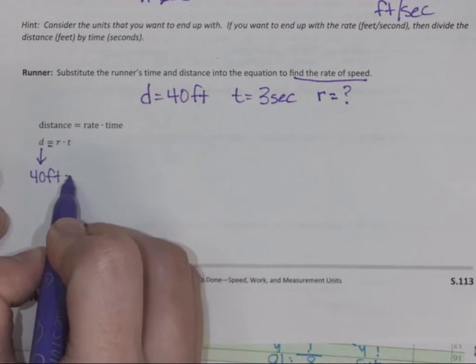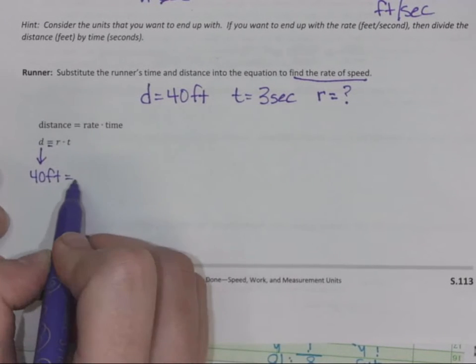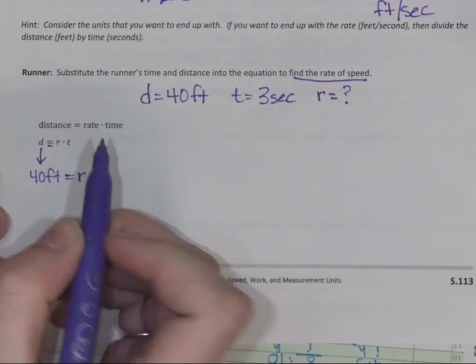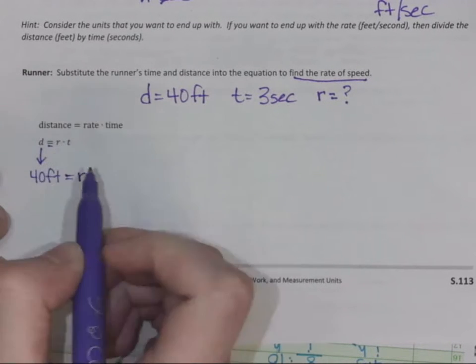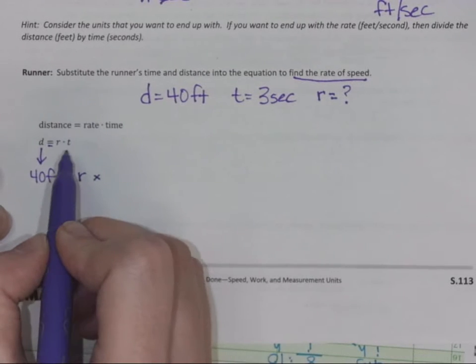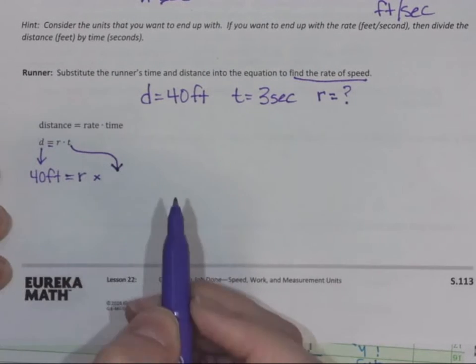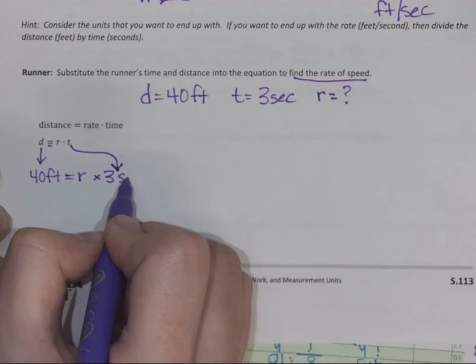Distance is equal to the rate. Do we know the rate? No, so what do I write? R. An R. This means times time. Do I know time? Yes, I do. How much time? 3 seconds.